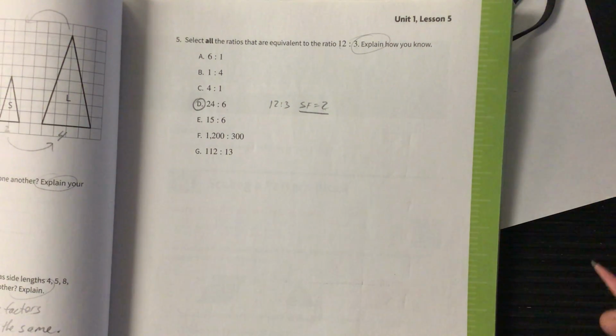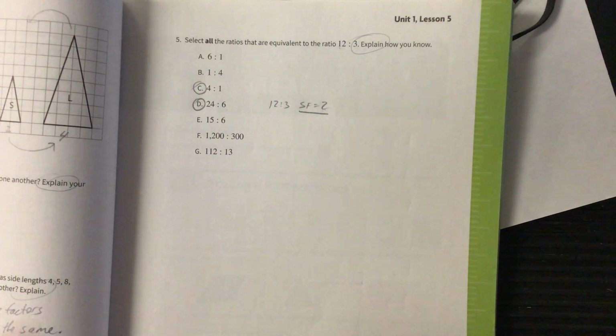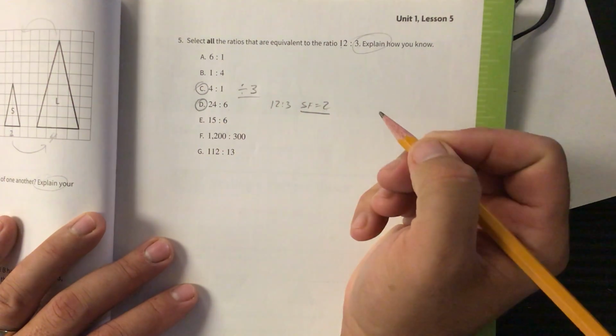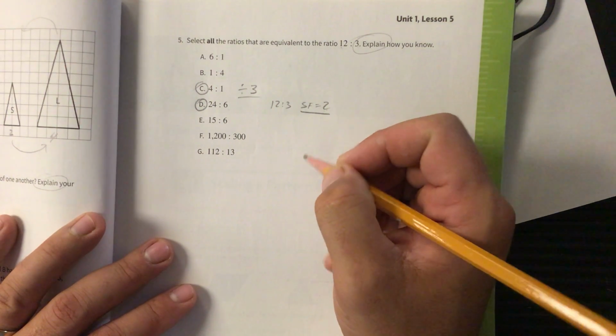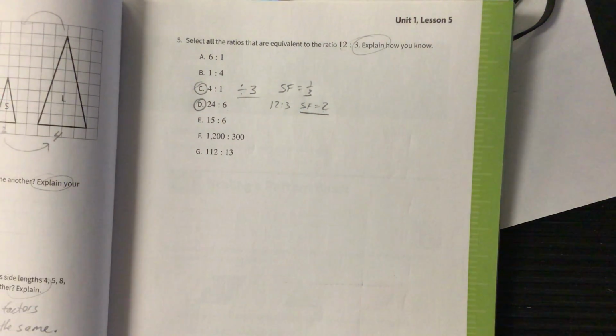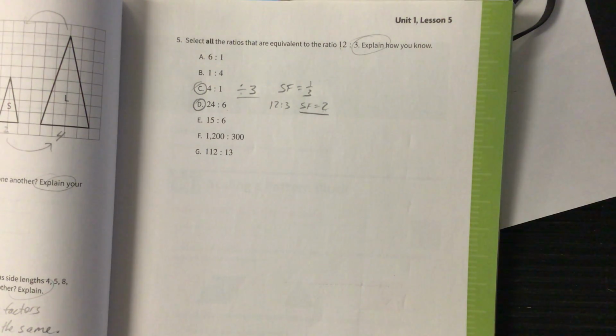Another one. Kaylee, C. How'd you get that one? 12 divided by 3 equals 4. And 3 divided by 3 equals 1. Okay, so you divided 12 by 3, 3 divided by 3, you could say the scale factor is a third. Multiplying by a third is the same as dividing by 3. Anything else there?